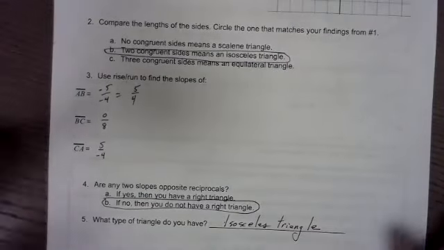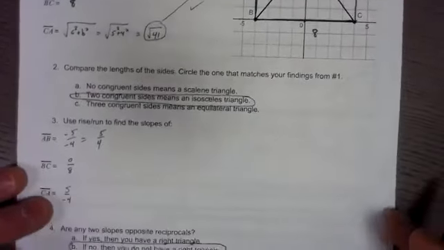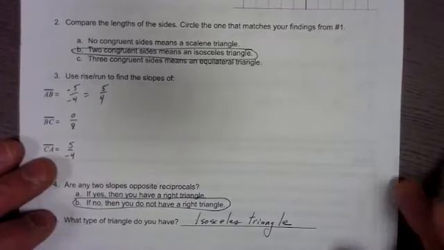And I can't say if it's acute or obtuse because I really don't know the measurement of this angle. So I'm just going to leave it at that. You're not required to say if it's acute or obtuse.